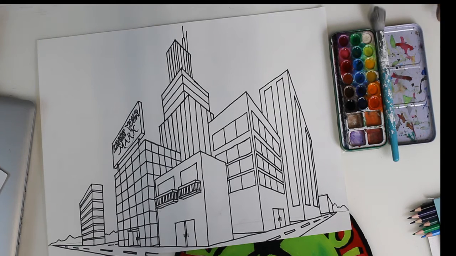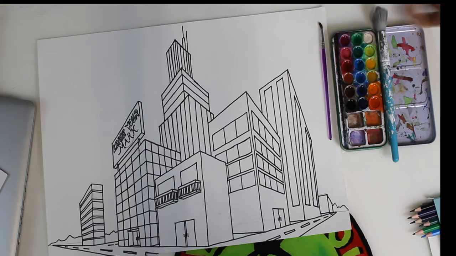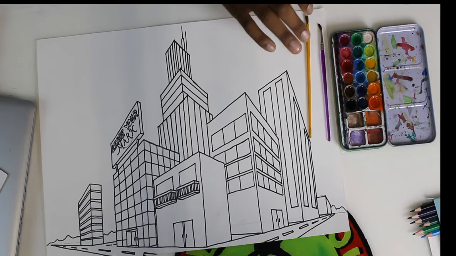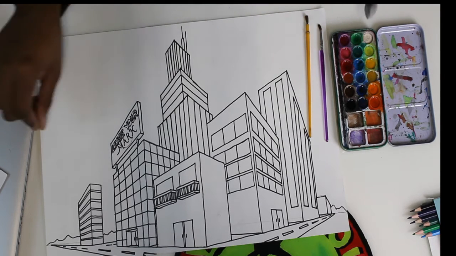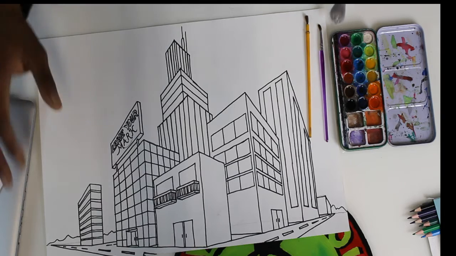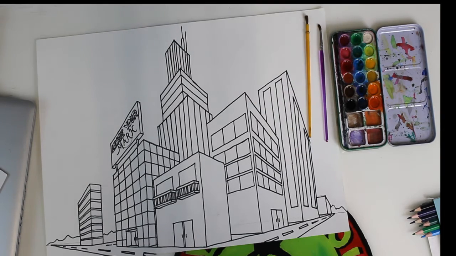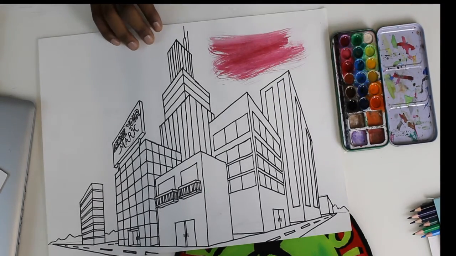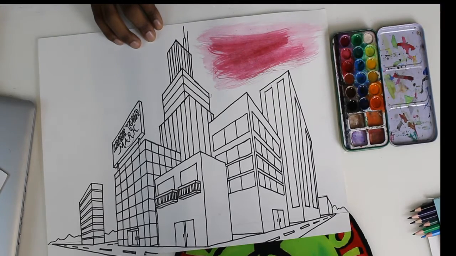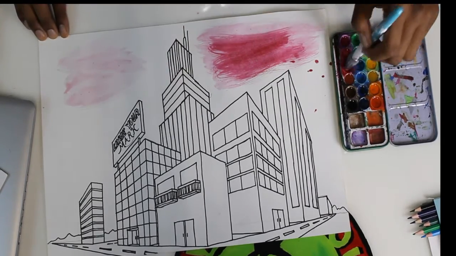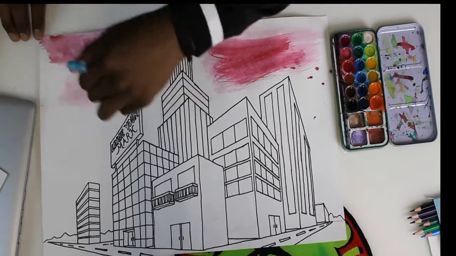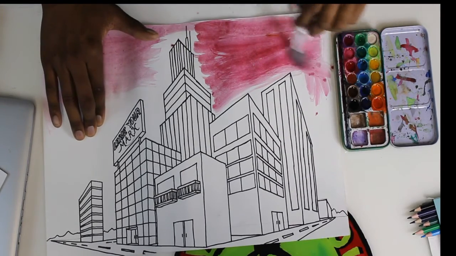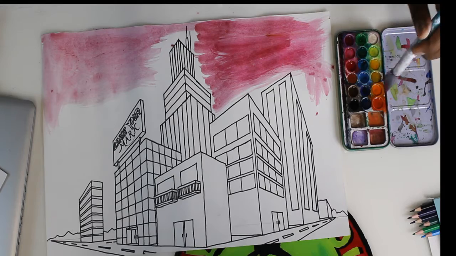I have different size paintbrushes, and I'm going to use a larger paintbrush in the sky because I have larger sections that I need to fill, and trying to fill those with a smaller paintbrush, you're going to get lots of paint strokes, which I might want later, but to start out with, I'm going to try to cover it as much as possible with my larger paintbrush. I traced over my buildings with a Sharpie, and Sharpies do really well with watercolor because they don't bleed.